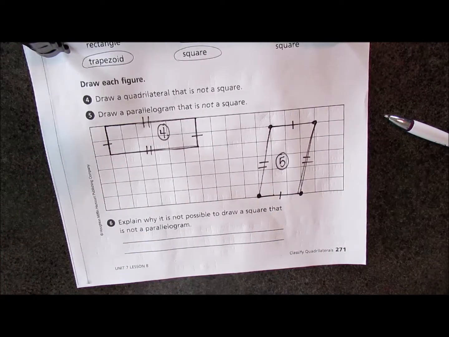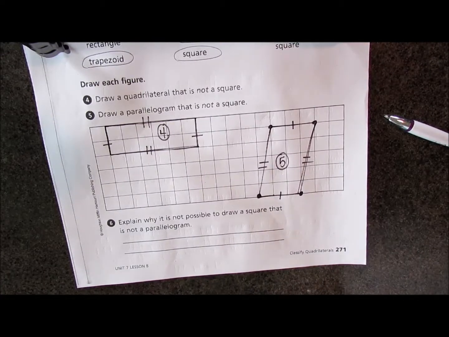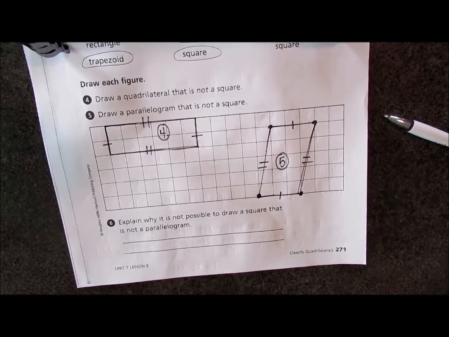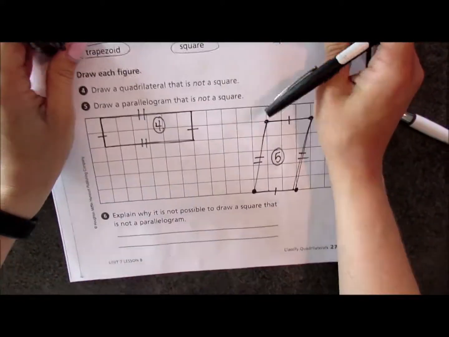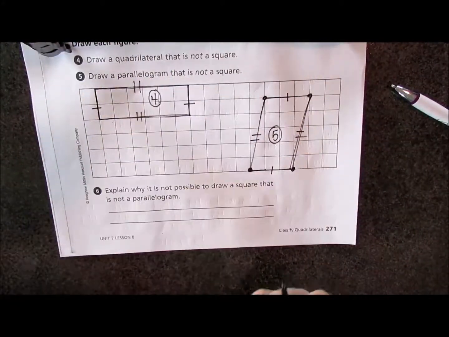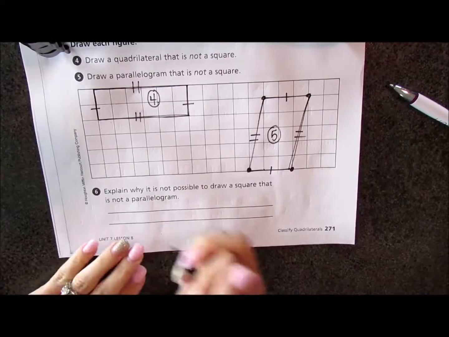The last one asks us to explain why it is not possible to draw a square that is not a parallelogram. So what they're saying to you is that if you draw a square, it is automatically a parallelogram, and we need to explain why. So, in order for something to be a parallelogram, it needs 2 pairs of parallel sides.